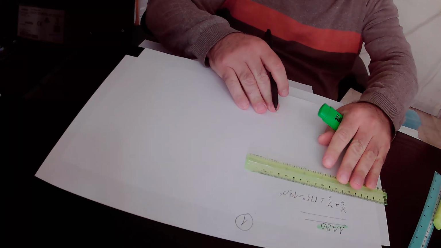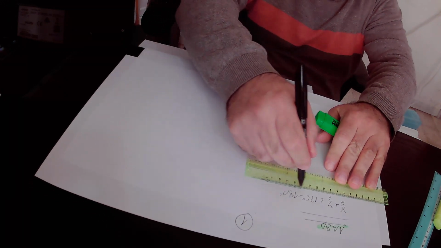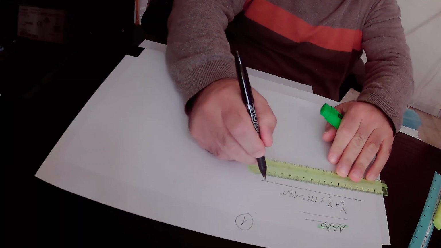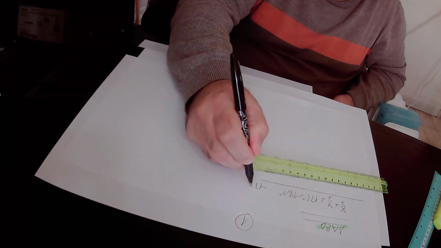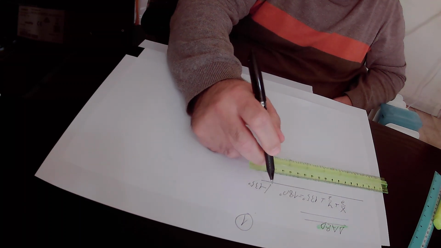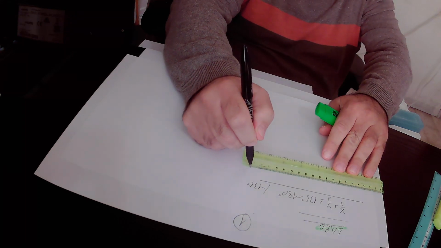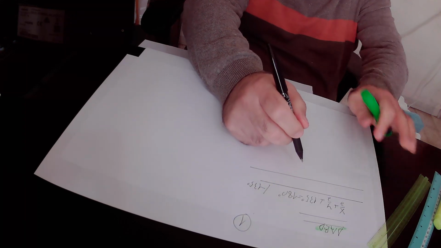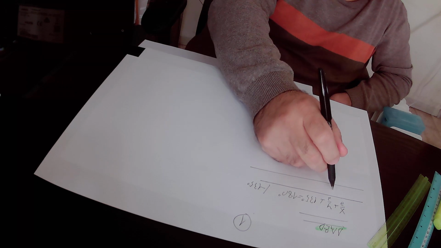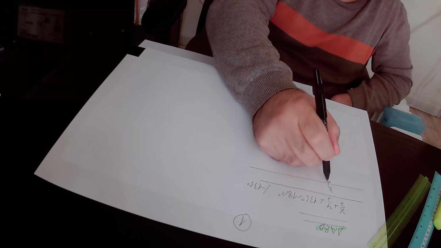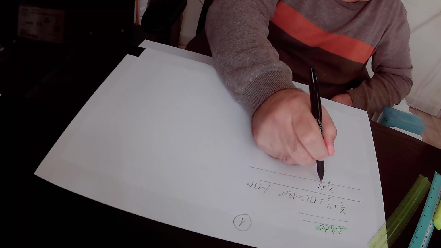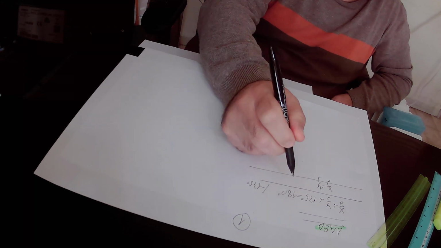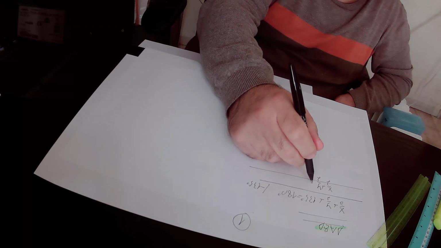We subtract 135 degrees from this equation and we get that x over 2 plus y over 2 equals 180 degrees minus 135 degrees, which is 45 degrees.